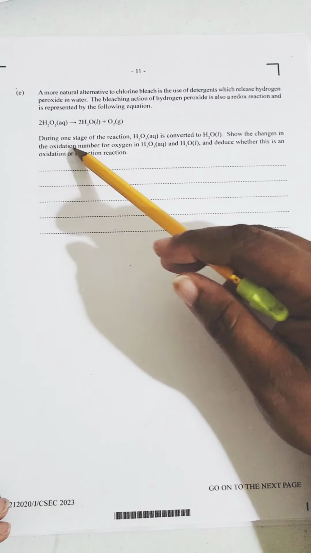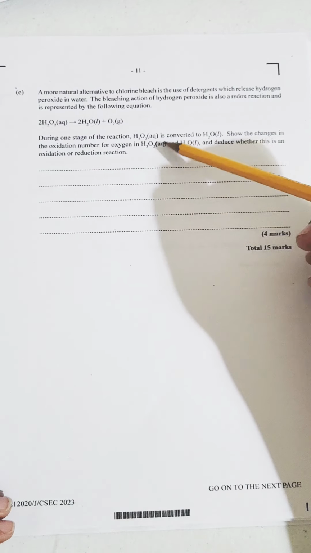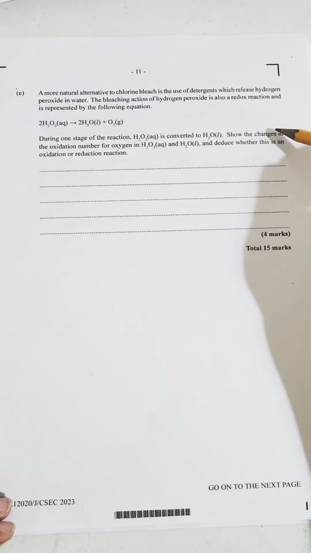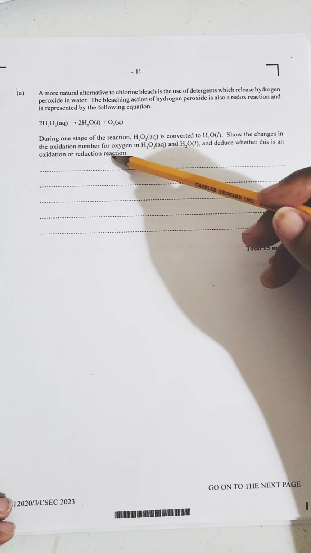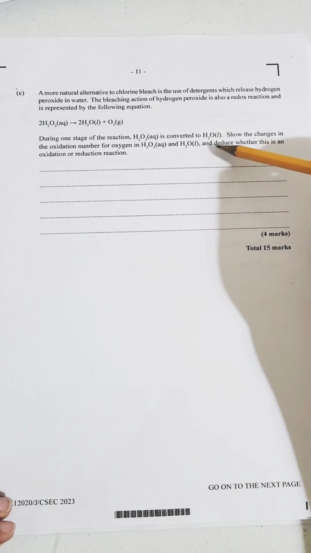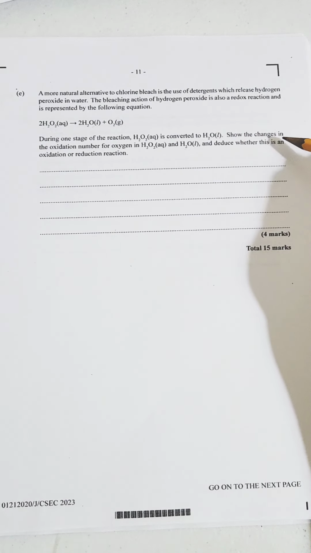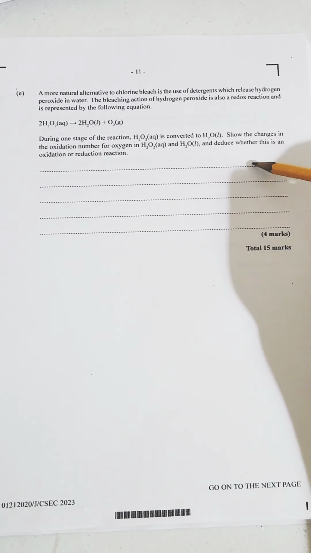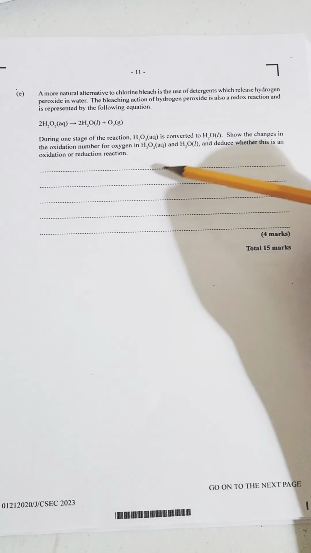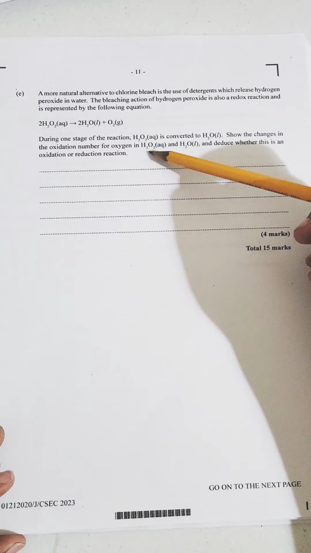Anyway, during one stage of the reaction, the hydrogen peroxide is converted to water, and it says show the changes in the oxidation number for oxygen in H2O2 and H2O liquid, and deduce whether this is an oxidation or reduction reaction. So again, you're going to have to write it out.